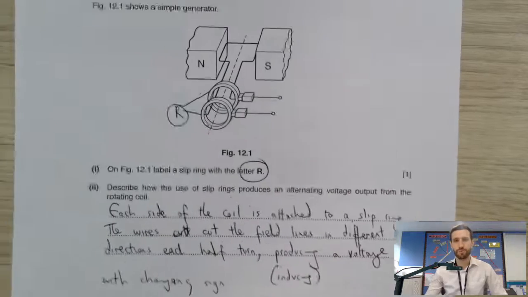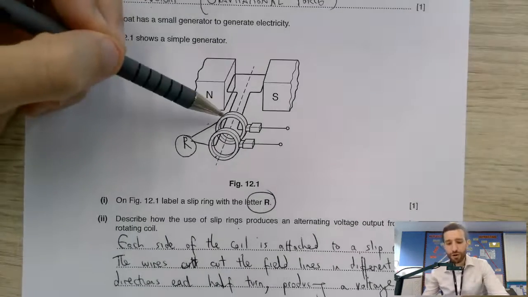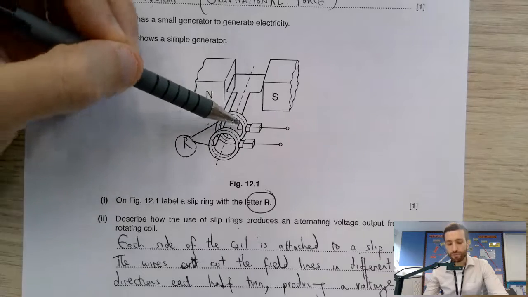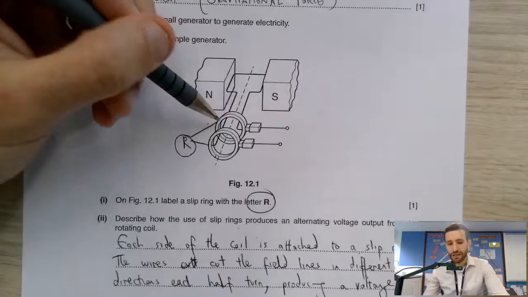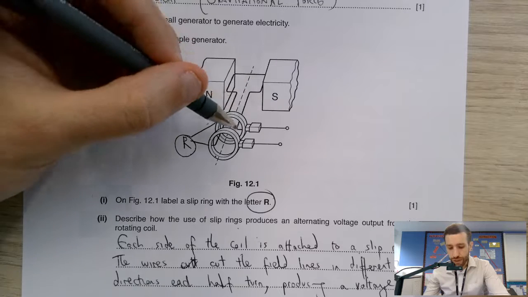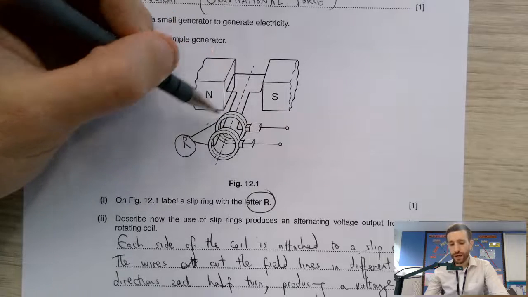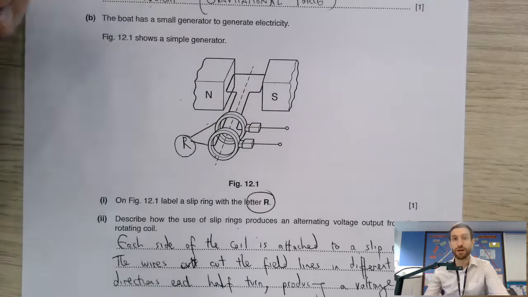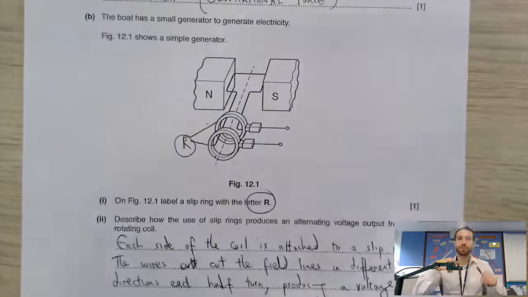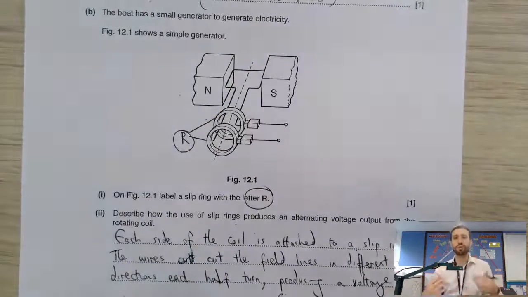Let's have a look at our picture here. Each of those slip rings is connected to one side of my coil. This one here is connected to the right-hand side, and then we've got the left-hand side as it currently stands. Those rings are going to rotate as my coil rotates, so they all rotate together.